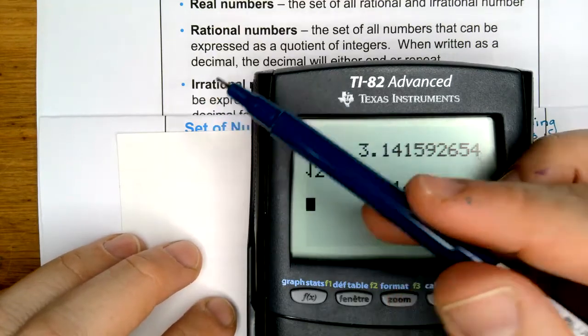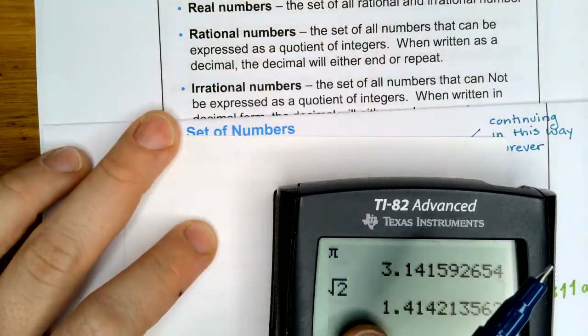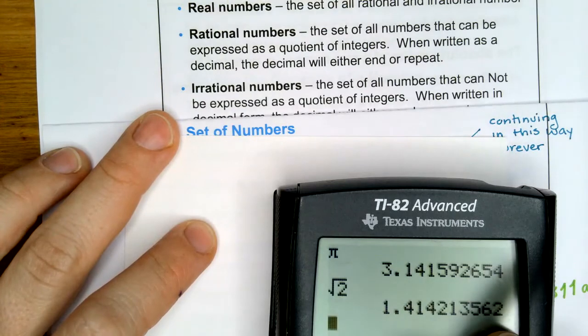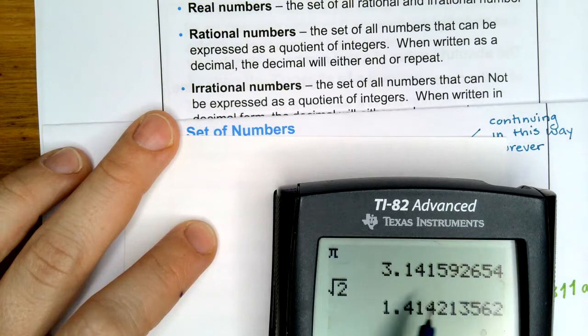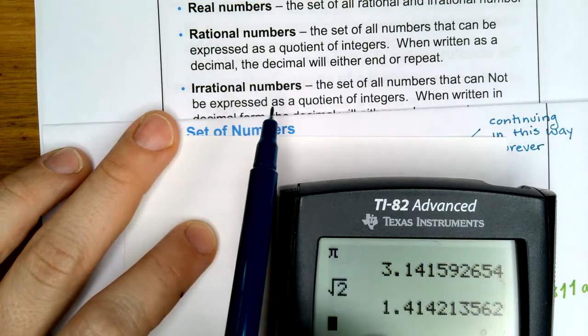So an irrational number, when you put it in your calculator, will give you every number it's allowed to give you, and then it will round it. If you don't see a pattern in the number your calculator gives you, it's an irrational number.